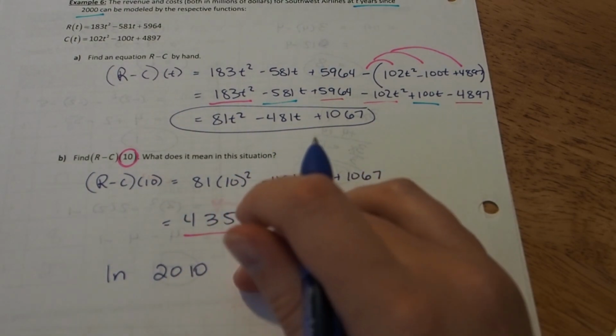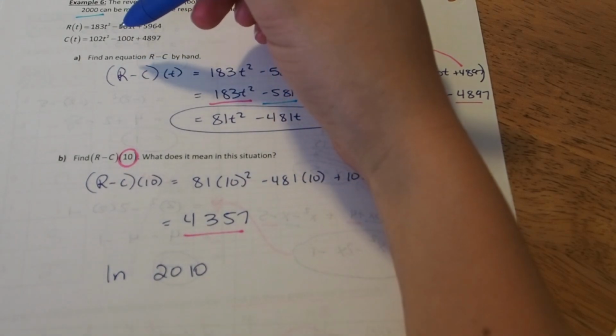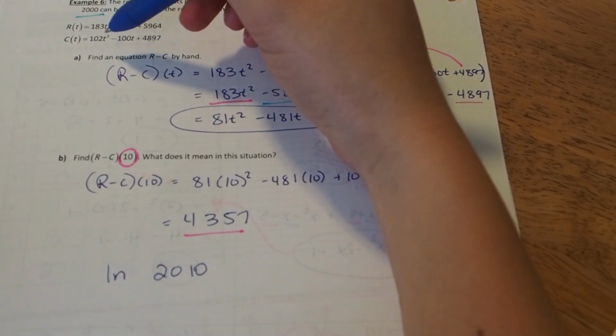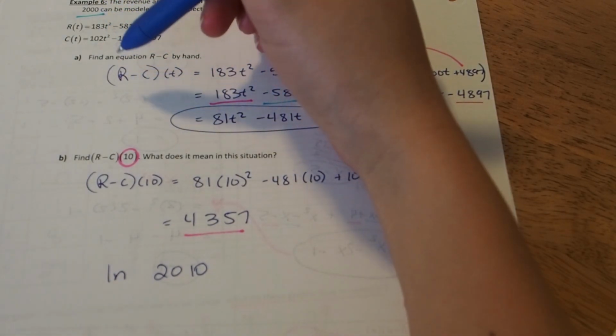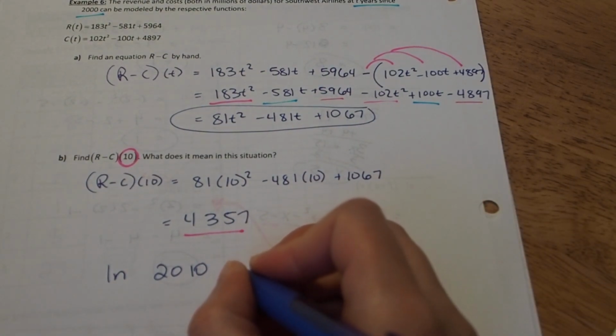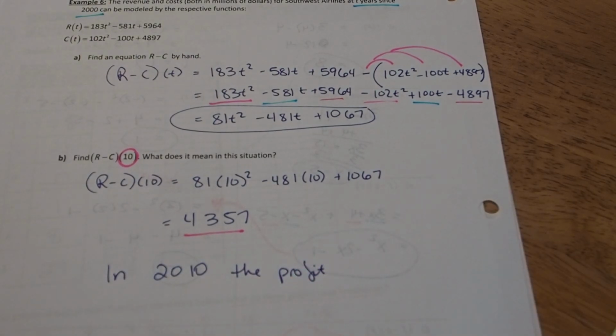So in 2010, revenue minus cost. If you have all the money that you bring in minus all the money that you spend, if you subtract that, you should be getting profit. So in 2010, the profit, that's what revenue minus cost means.